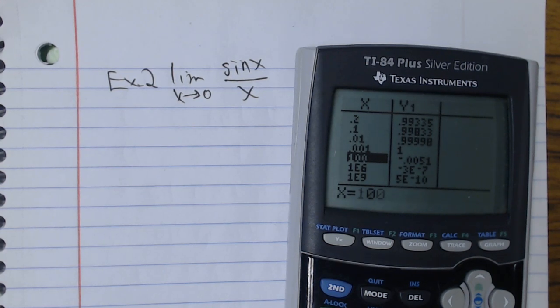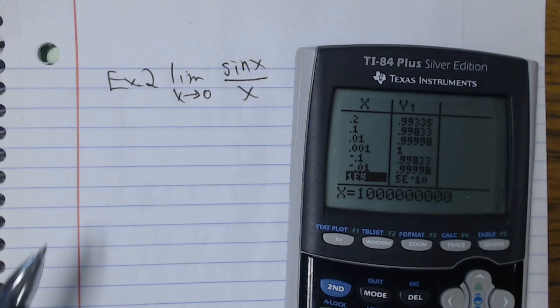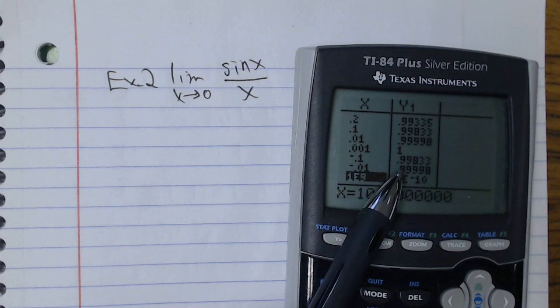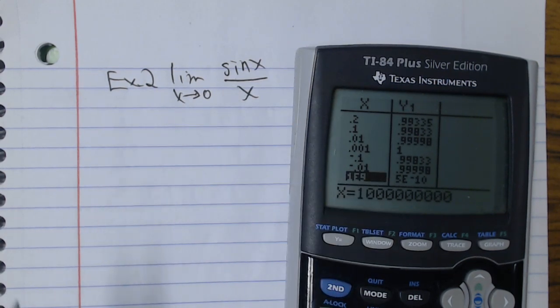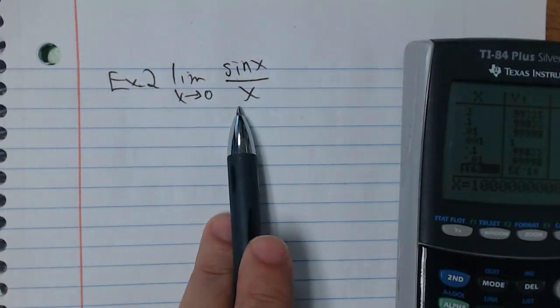So let's try negative 0.1. So what do we get? 0.99833. If I plug in negative 0.01, we get 0.99998. So what is it that we're noticing? As I'm getting close to 0 from the left side, this function, sine x over x, also approaches 1. So in this case, this limit does exist.